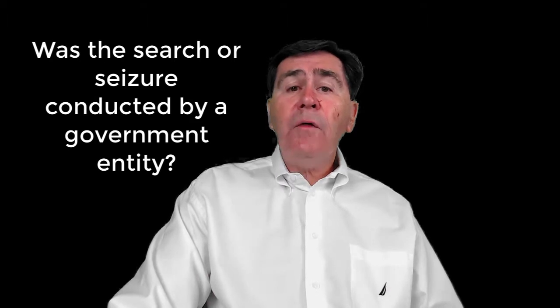Let's look at question 1. Was the search or seizure conducted by a government entity? The Fourth Amendment only restricts searches and seizures that are conducted by a government entity or a government agent acting for the government.